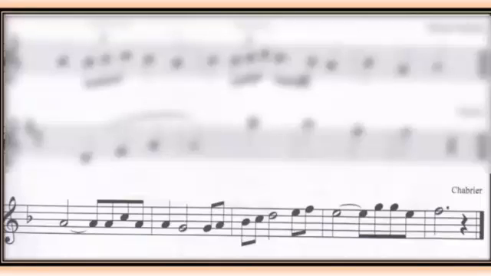Now I'm going to play it as if it was in 2/2. 1, 2, 1, 2, 1, 2. Did you notice when I played it in 2/2, it sounded much faster? If you called this 2/2, it would be fine. If you called it 4/4, it would be correct as well.